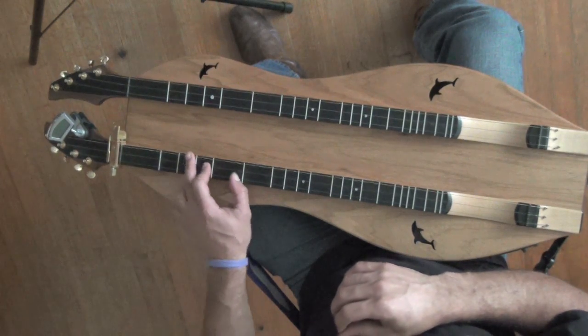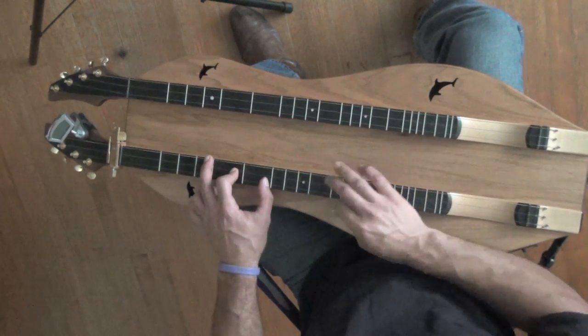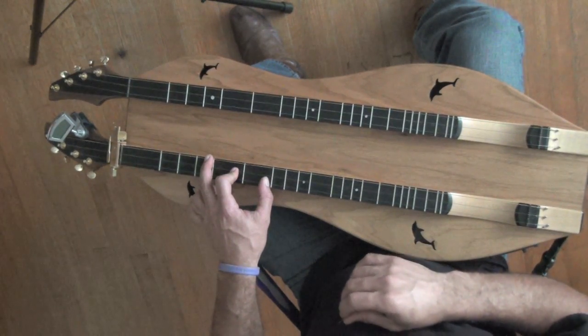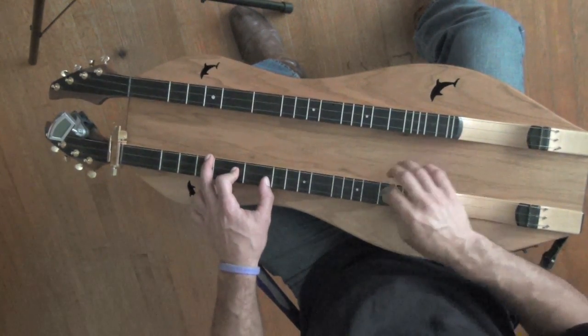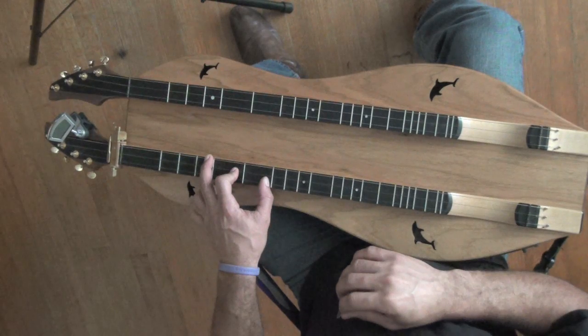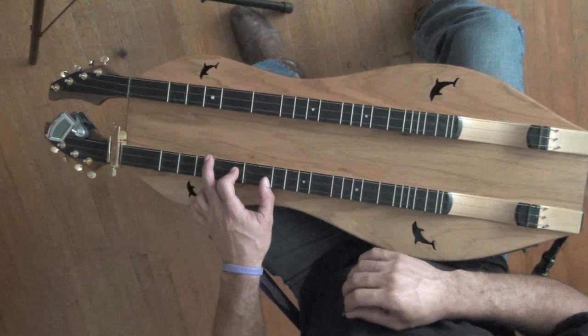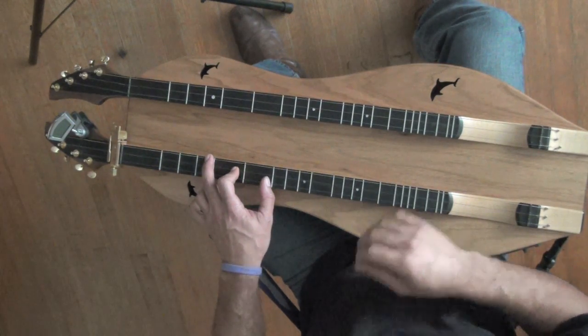So if we move that up, say, to 3, 4, 5, it's a little harder to tell here, but you'll listen to it and see, is that major or is that minor? It's a minor chord we've got there. We're using the middle string for our root. That's E right there. So we have E minor.